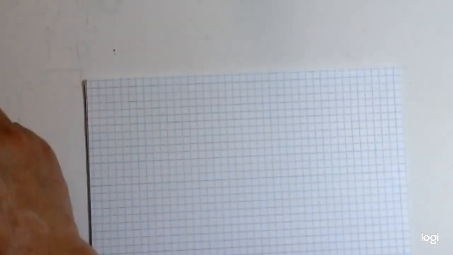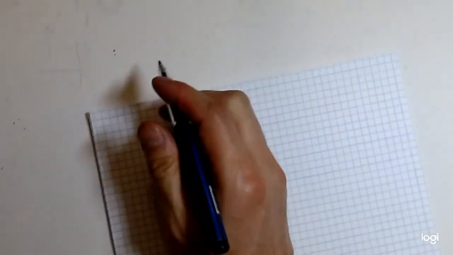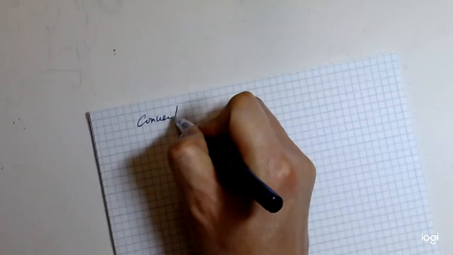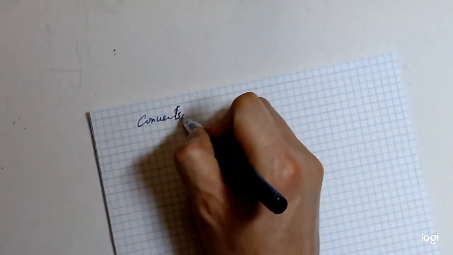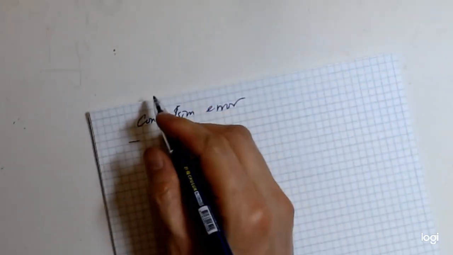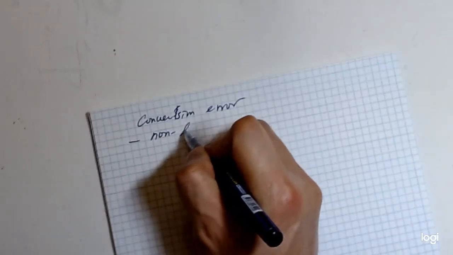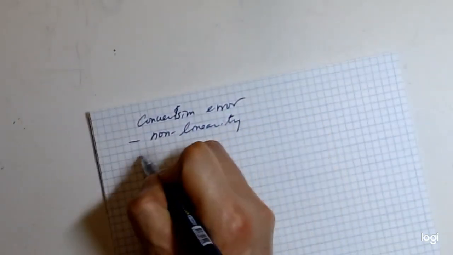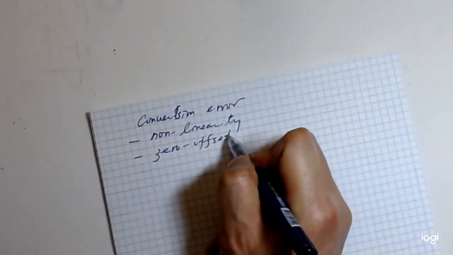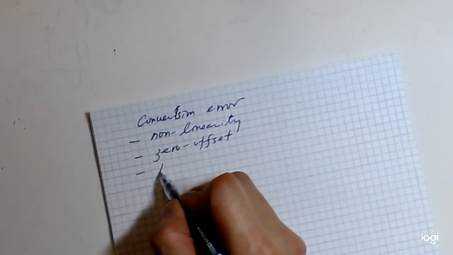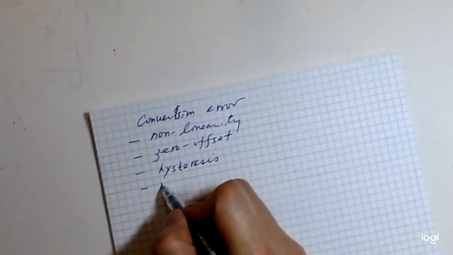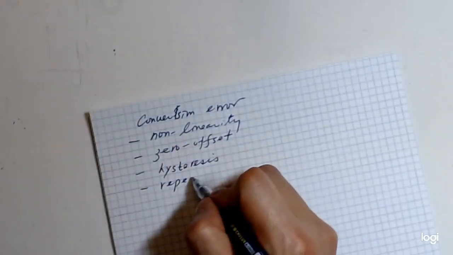So the other type of error is the conversion error due to nonlinearity, zero offset, or maybe hysteresis, repeatability, and so on and so forth.